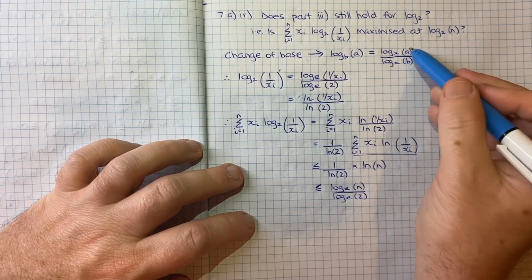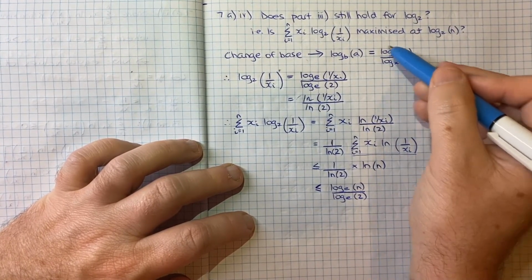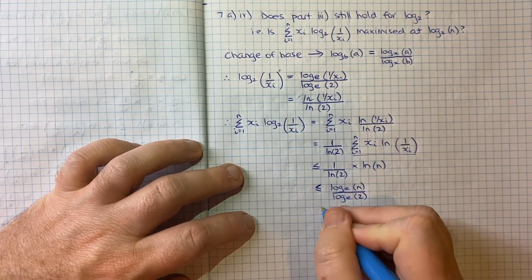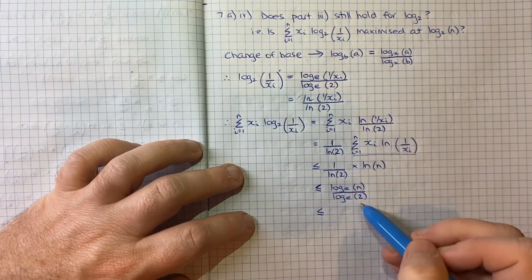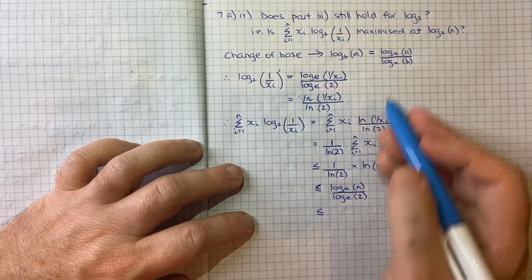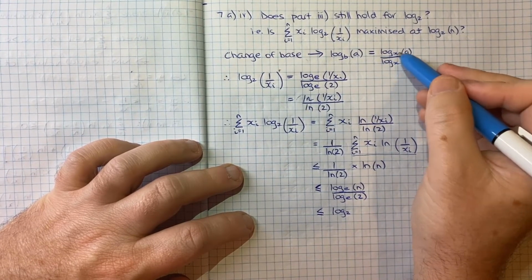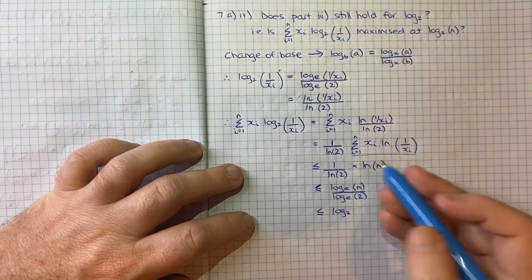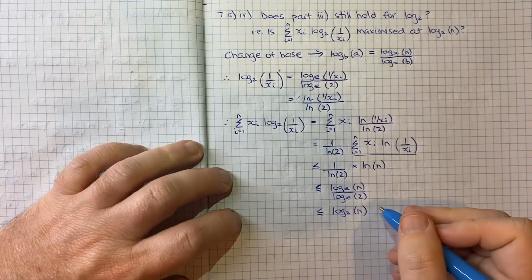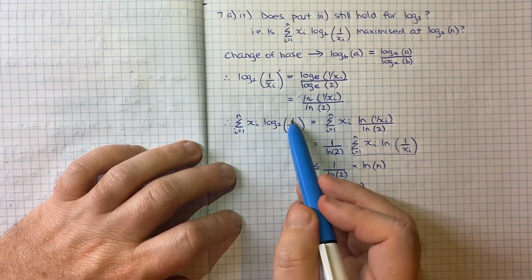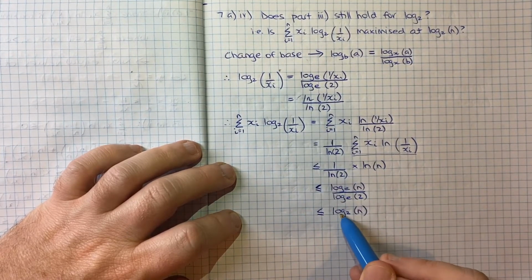And if we want to get from this to this, going from the right-hand side back to the left-hand side, we can write that as, well, what's down here, 2, can become the base, log base 2, and what's up here becomes n. Sonic boom! So now we can say that this sum from i equals 1 to n of xi log base 2 of 1 on xi is less than or equal to log base 2 of n.